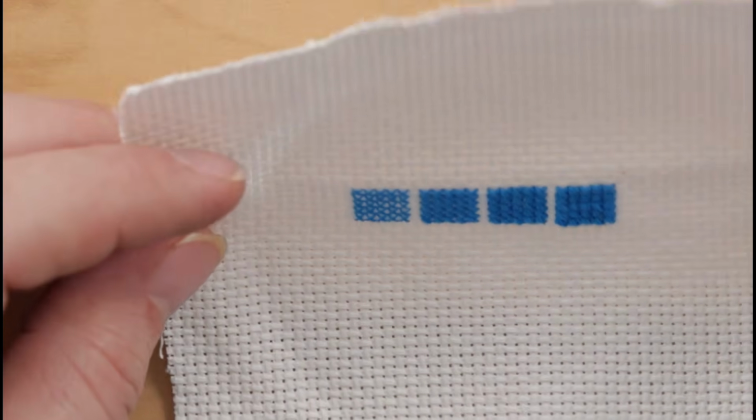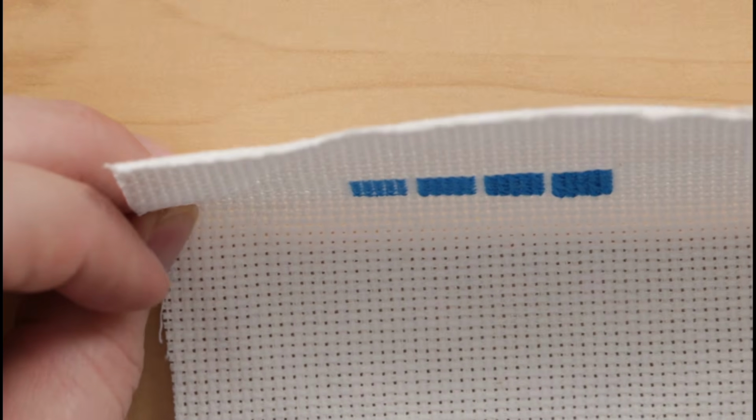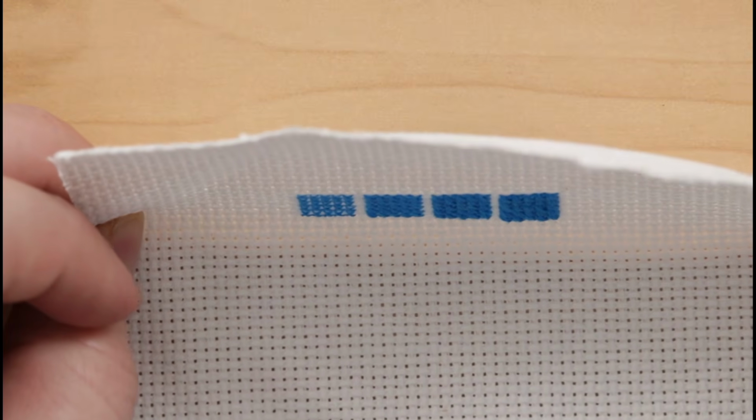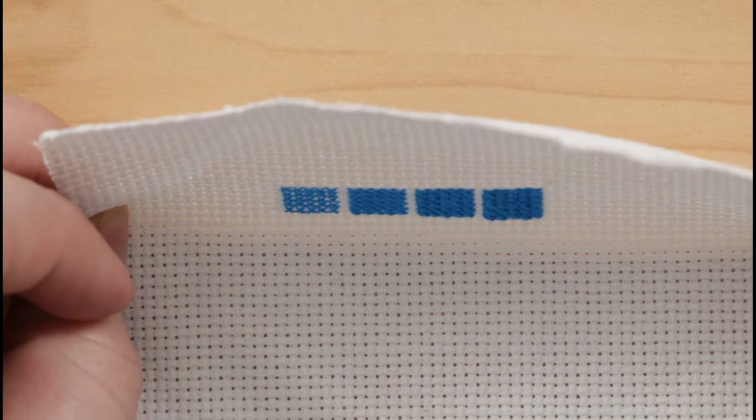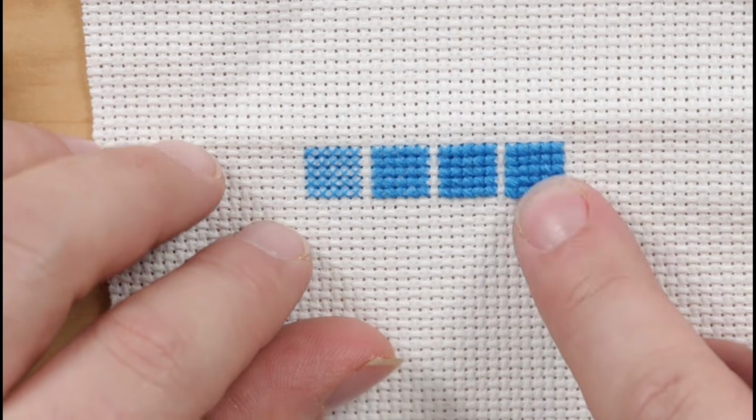And then if we take a look at those stitches from the side a little bit, you can see that they're also getting kind of bulky. They're sticking up from the fabric more.